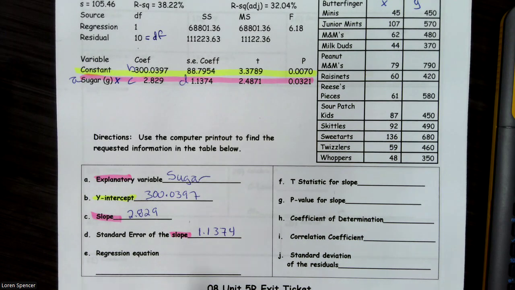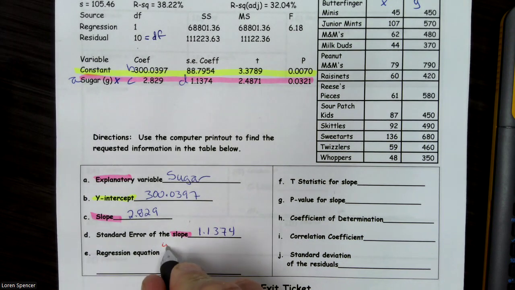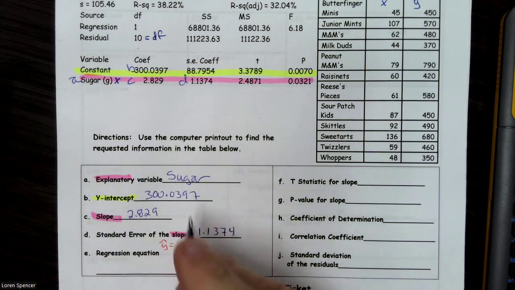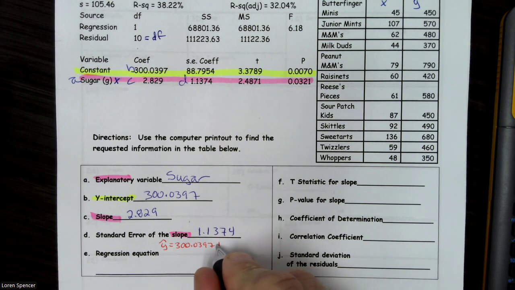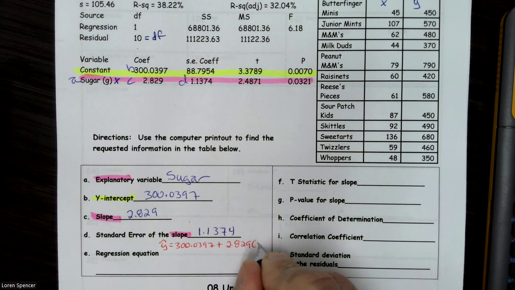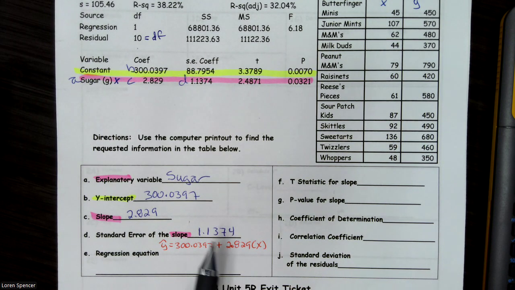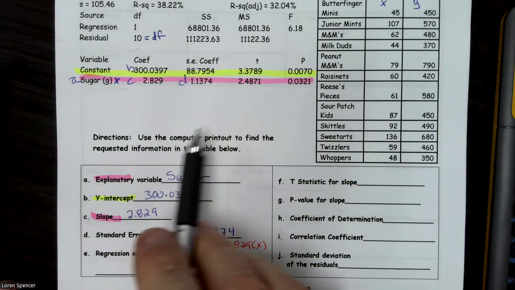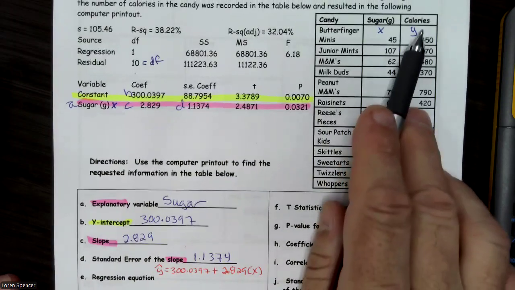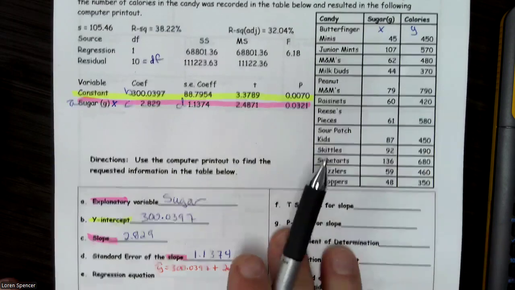Then it asks for the regression equation. And I can write that two ways. I'm going to write it one way using the y hat. Y hat equals 300.0397 plus 2.829x. And then my preferred way of writing this is y hat. Well, we just said earlier that our y was calories, our x is sugar.